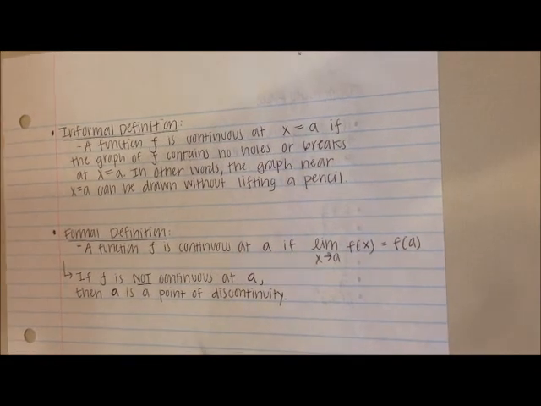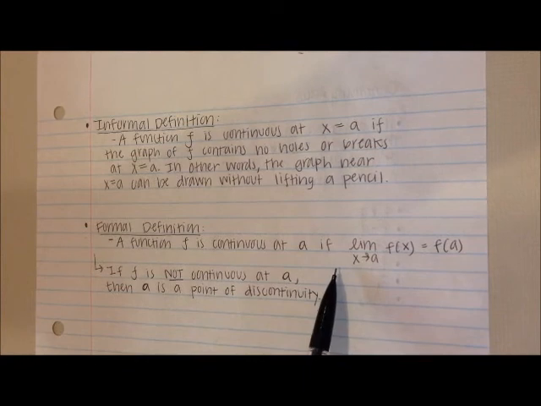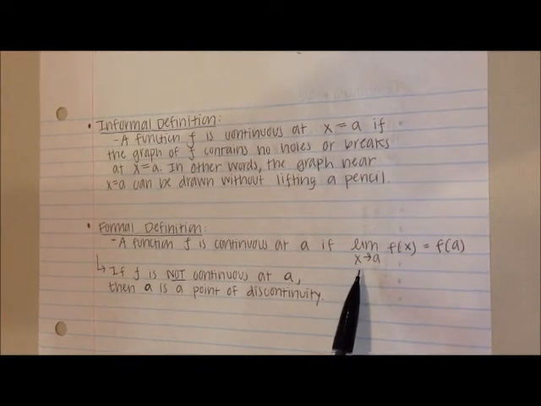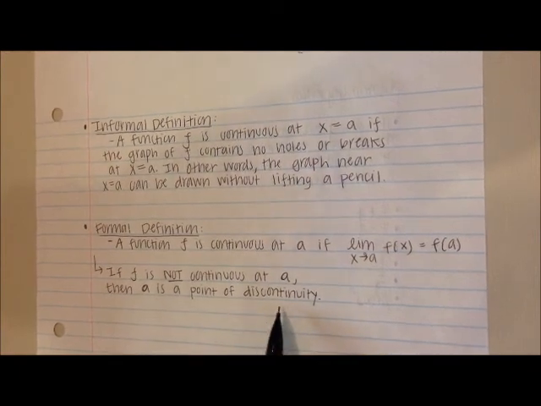The formal definition is a function f is continuous at a if the limit as x approaches a of f of x equals f of a. If f is not continuous at a, then a is a point of discontinuity.